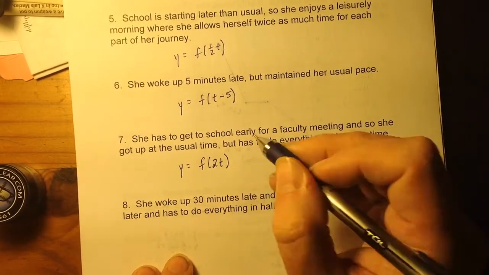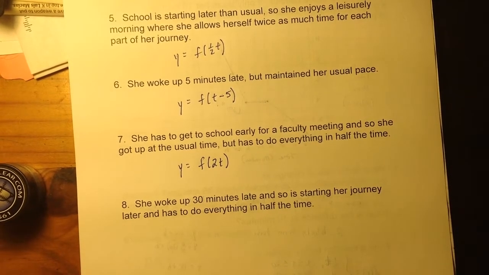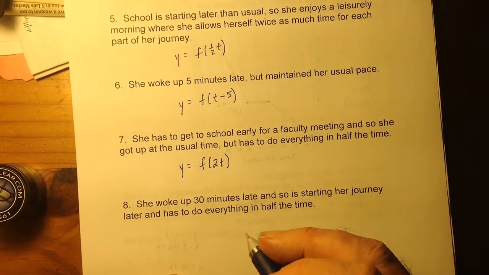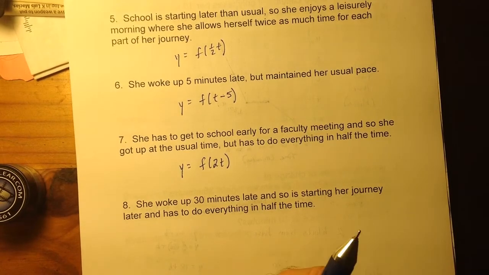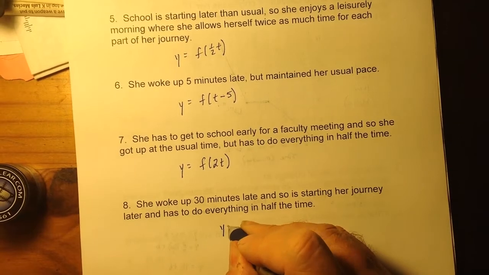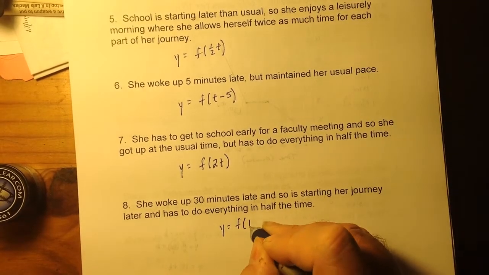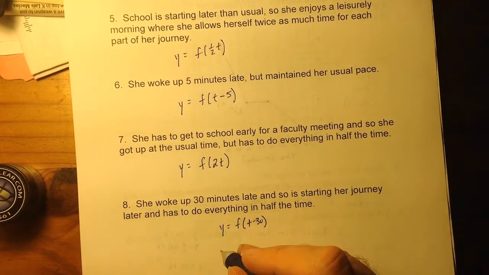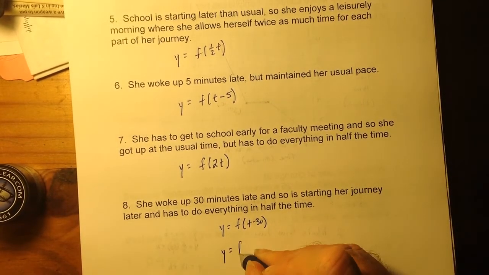2 times t. And number 8 says she woke up 30 minutes late, and so is starting her journey later and has to do everything in half the time. All right, so my first function, she wakes up 30 minutes late. So right off the bat, that's going to be t minus 30. And then she does it in half the time after that.